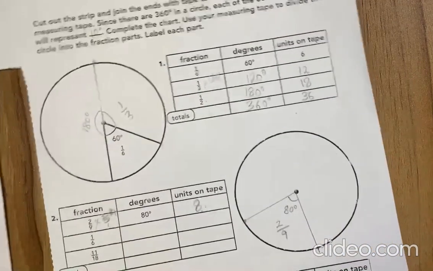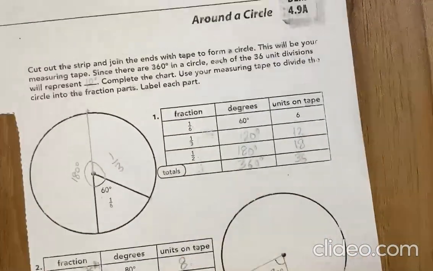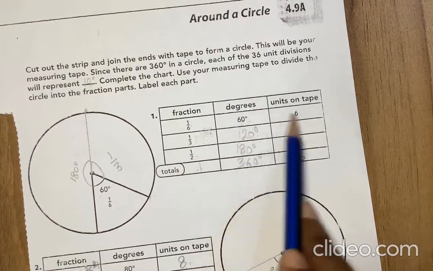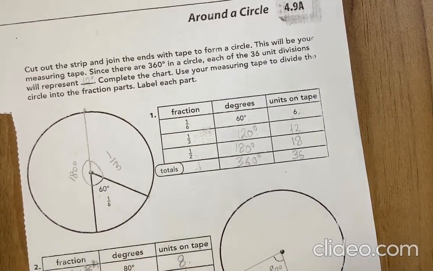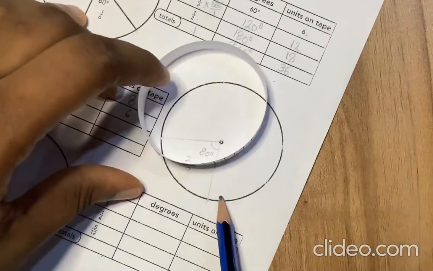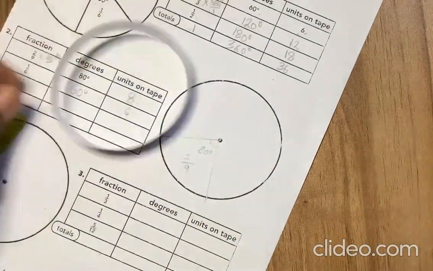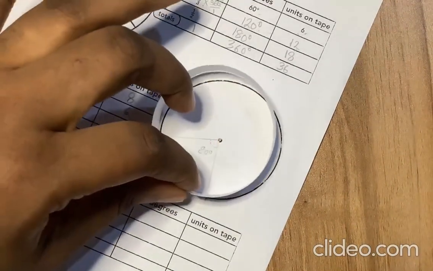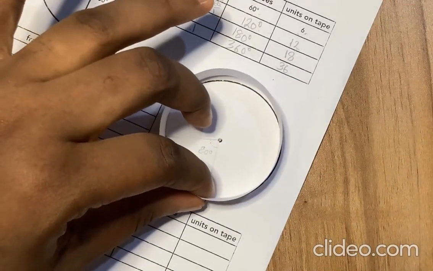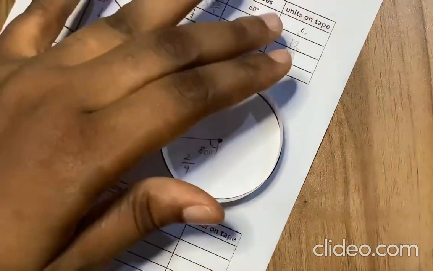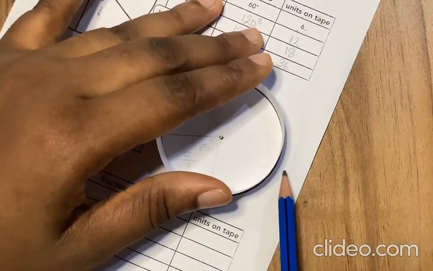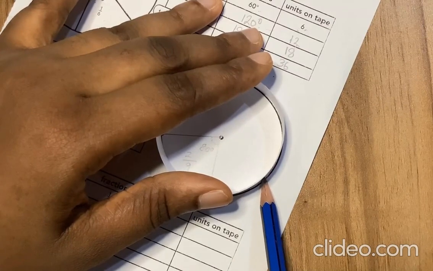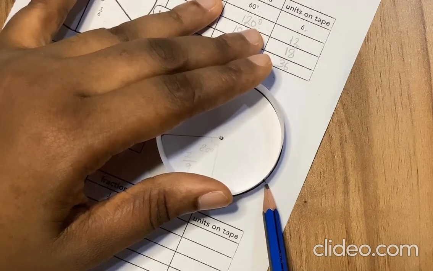Good. What's the next thing? 1 over 6. We already did that up here, so we can just take our details from here. 1 over 6 is 60 degrees, and that's 6 units. So I'm going to go on from this point over here, this way. Where's my 1? My 1 will be on this point, and then I'm moving 6 units on the tape. 6 units on the tape. Okay, over here. Good. Almost precise, I hope.